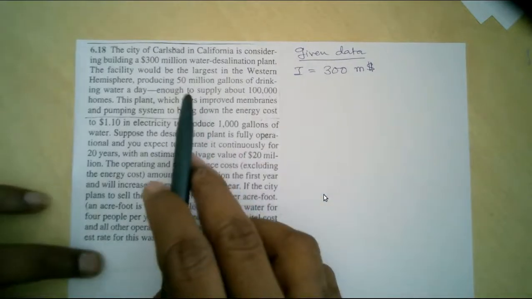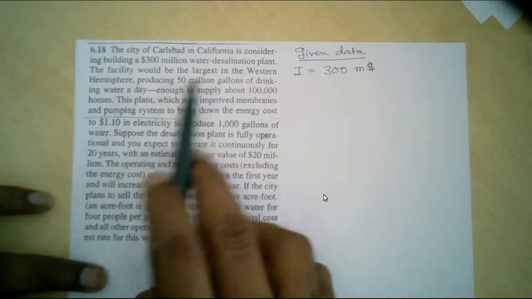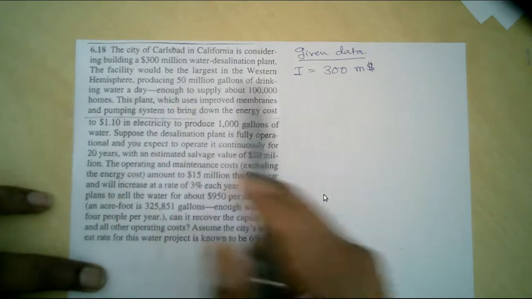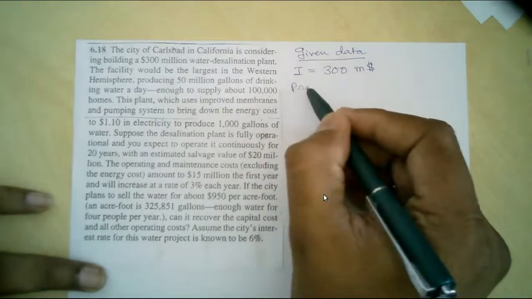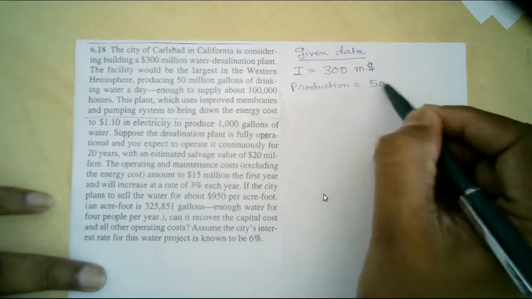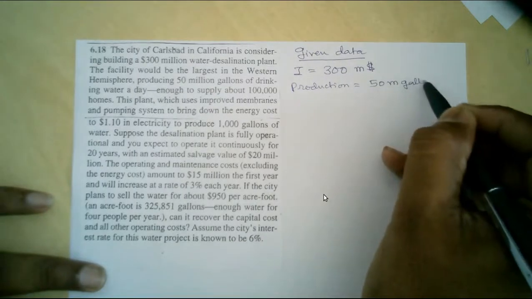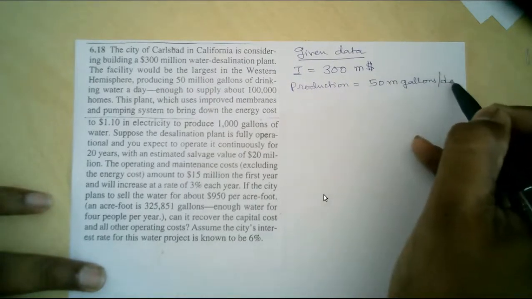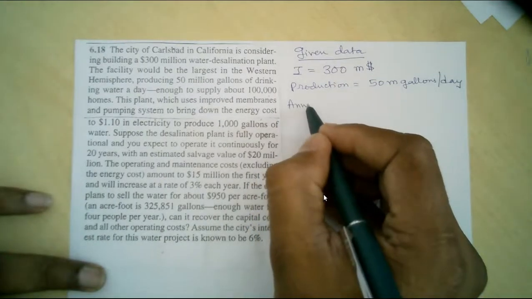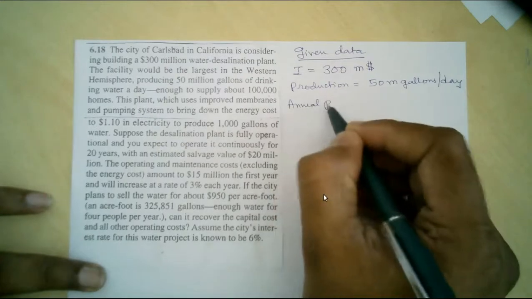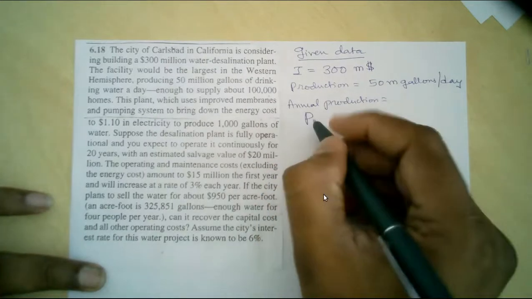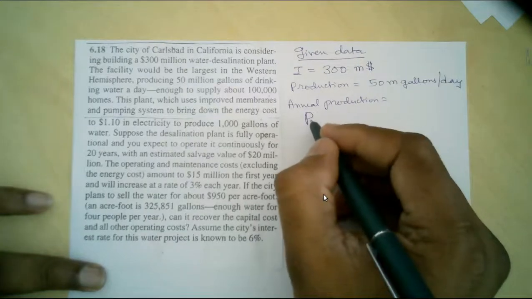Okay. The facility would be the largest in the Western Hemisphere, producing 50 million gallons of drinking water a day. So what is the production? 50 million gallons per day. So immediately I can get the annual production. Let's call it P. No, P is present value.